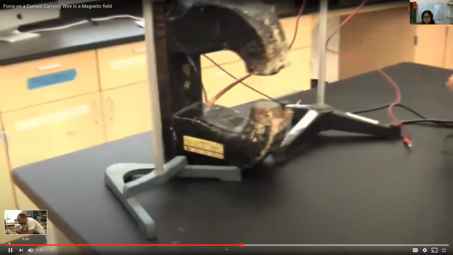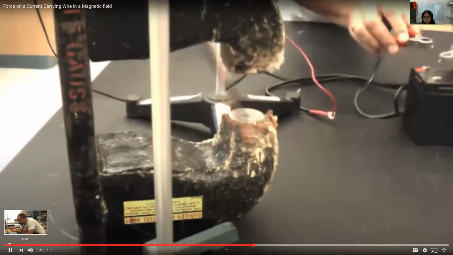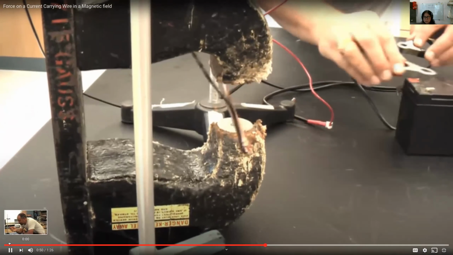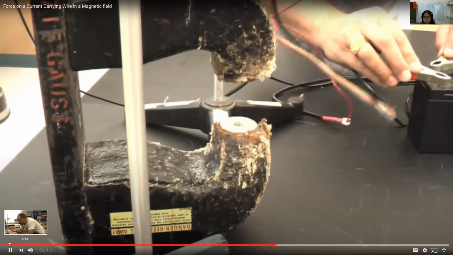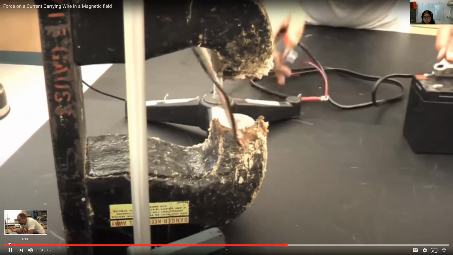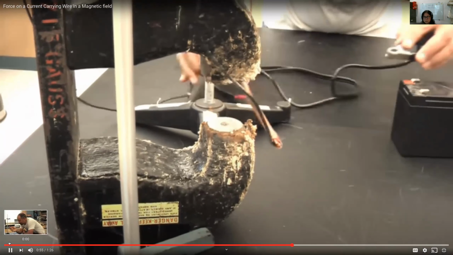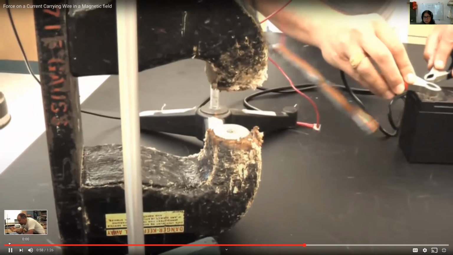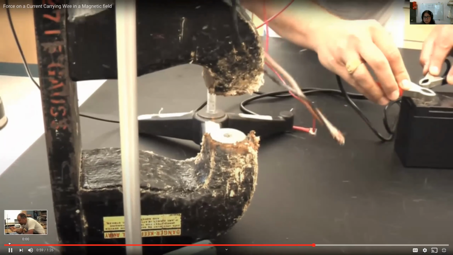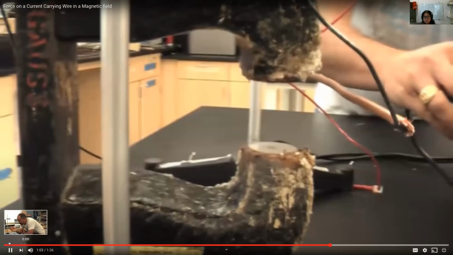Now, if I reverse the direction of the current, we expect an outward force. I'll get this out of the way. And there you see it, floating there.